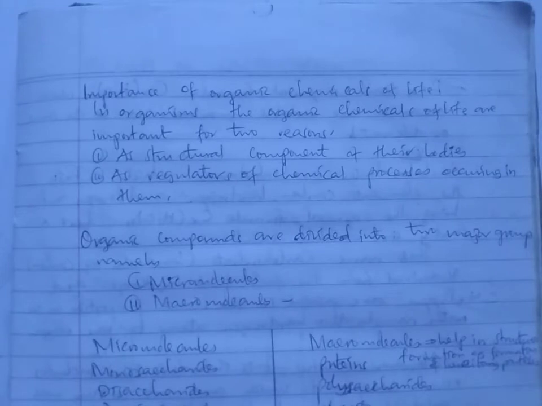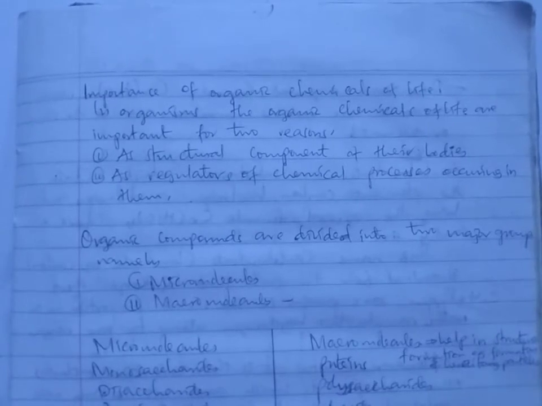First is the structural component of their body. They make the structure of their body. And the second is the regulators of chemical processes occurring in them. So some of the organic chemicals of life act as enzymes, and some as hormones, which regulate different chemical reactions taking place within the cell.